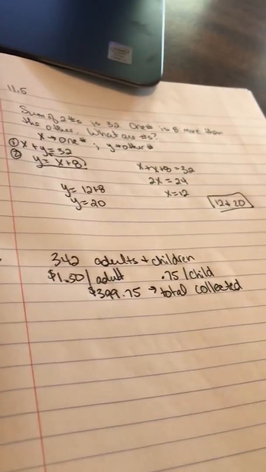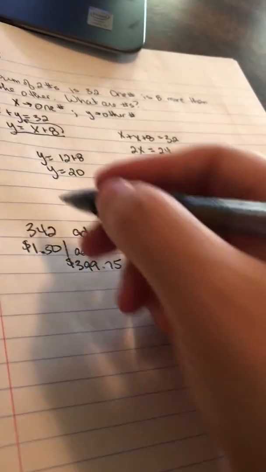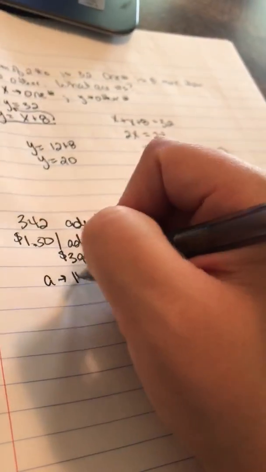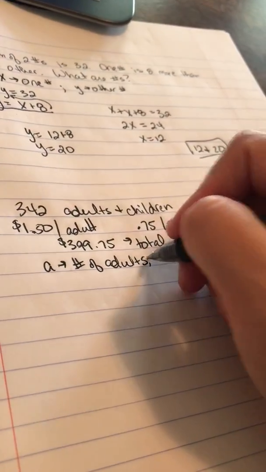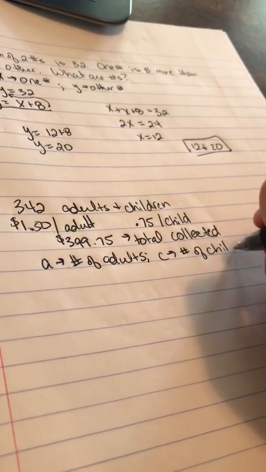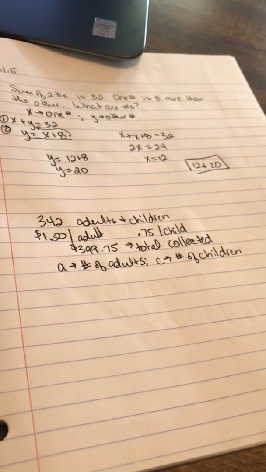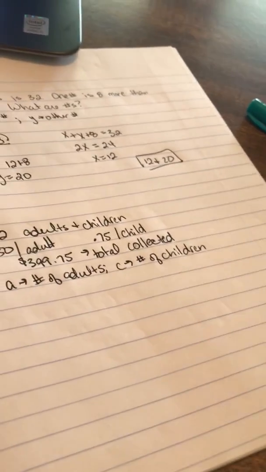So if you want to use X and Y, that's fine. I did on this. A lot of people switch over to A's and C's. A is the number of adults, so I'll do A and C on here. A is the number of adults, and C is the number of children. So if you've got two variables, you need at least two equations to be able to solve it. So you're going to have two equations.